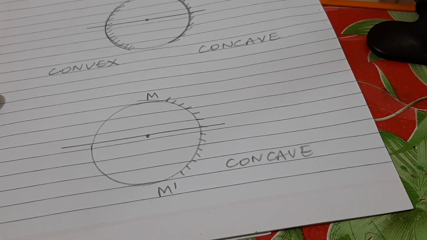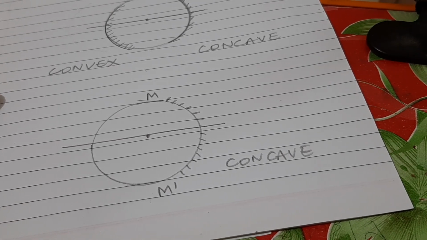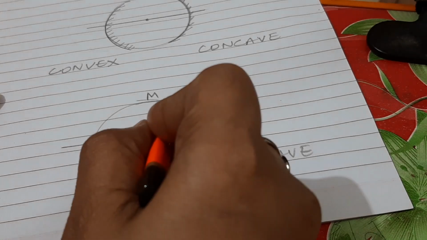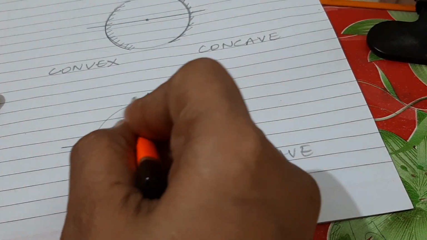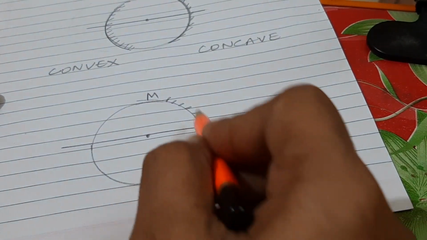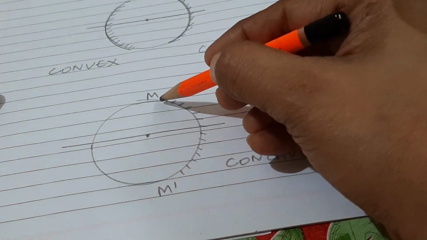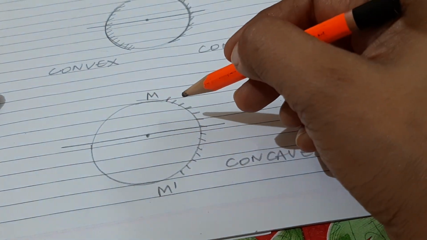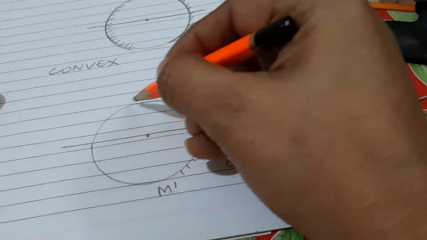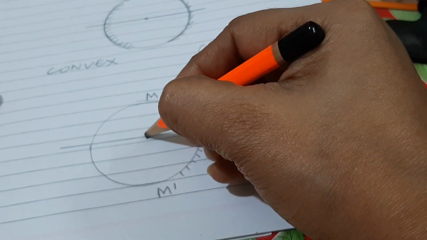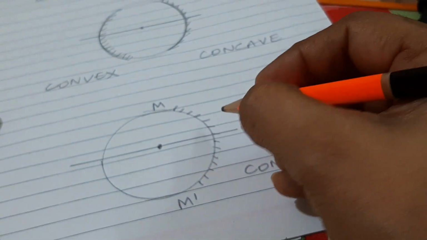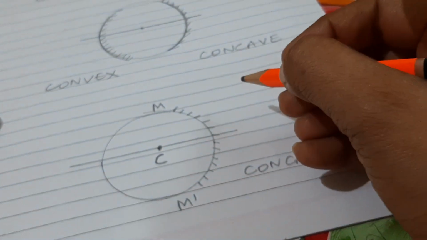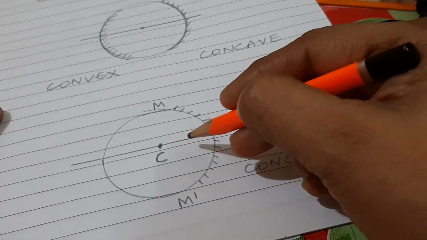Now what is center of curvature? The center of curvature of the spherical mirror is the center of the hollow sphere of glass of which the mirror is a part. So we have represented hollow sphere of glass here in the form of this circle, and we understand that the concave mirror is part of that hollow sphere of circle. Now if we consider this circle and we take this point, which is the center of the circle, and mark it C. This becomes the center of curvature of the mirror.